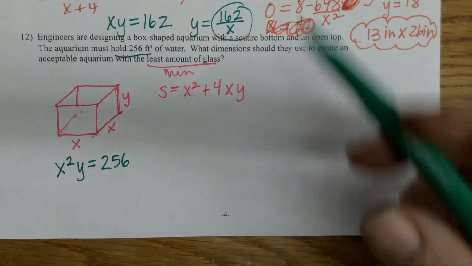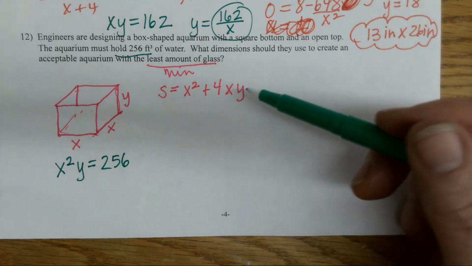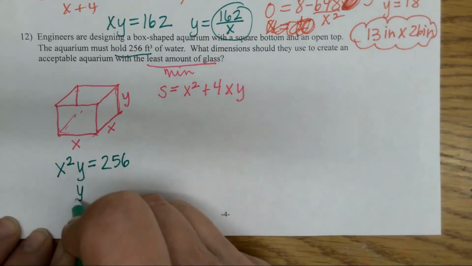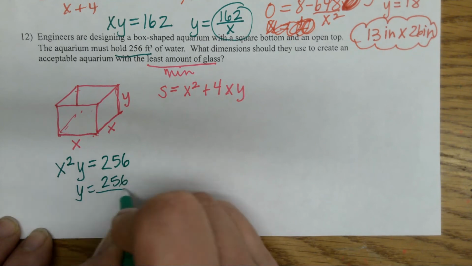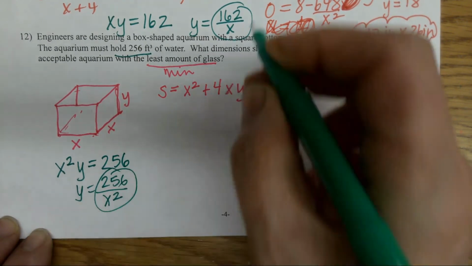I'm going to solve for the easiest variable to solve for, and it turns out the easiest variable to solve for is the one that I only have to replace once. So I'll do y equals 256 over x squared, and then that will go in for my y.